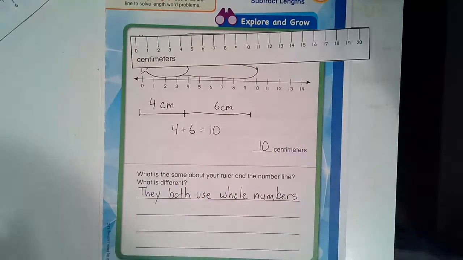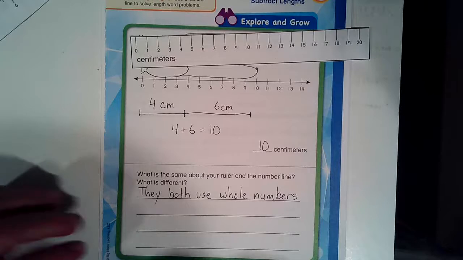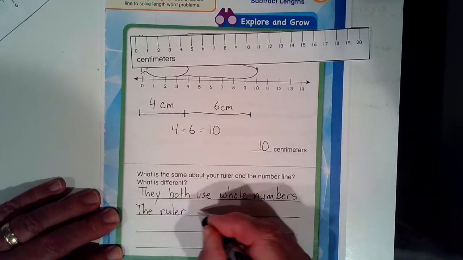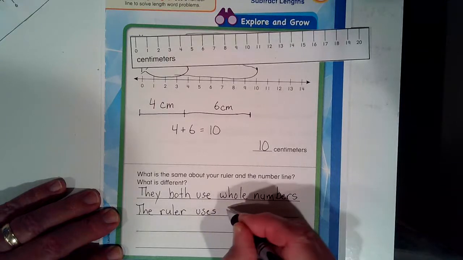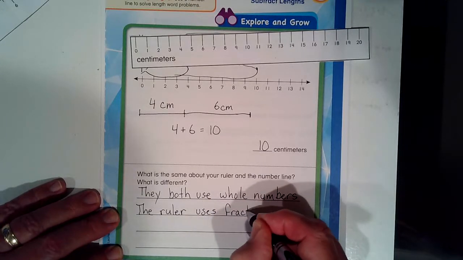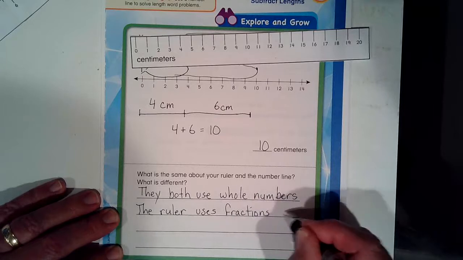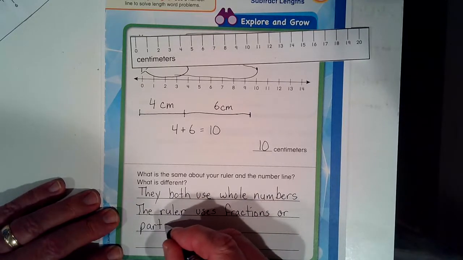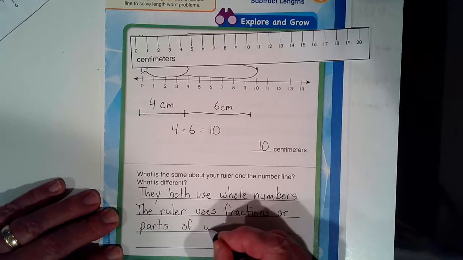So they both use whole numbers. The ruler uses fractions or parts of whole numbers.